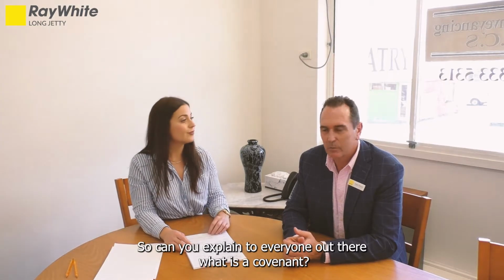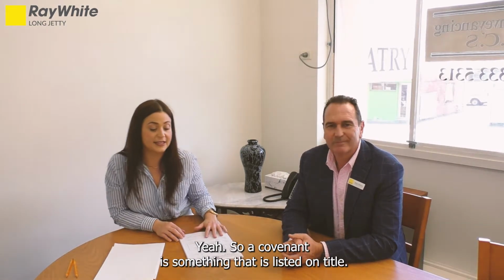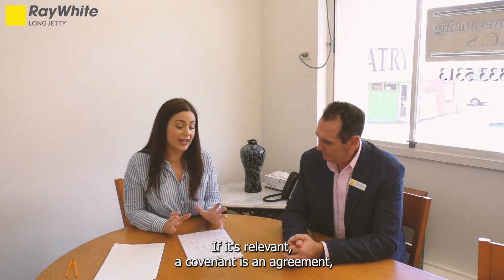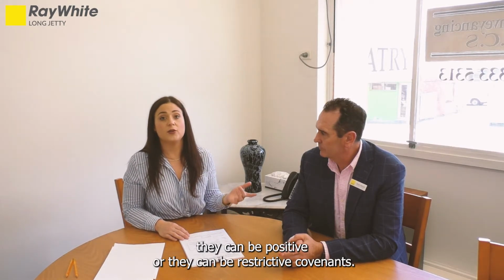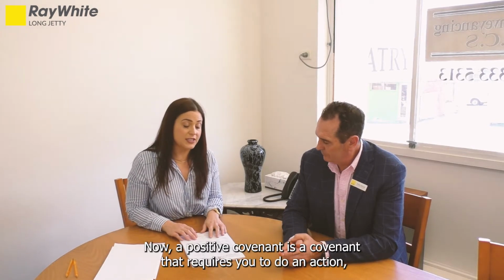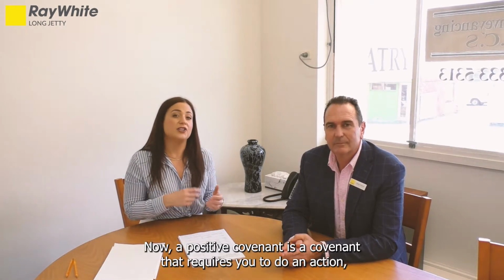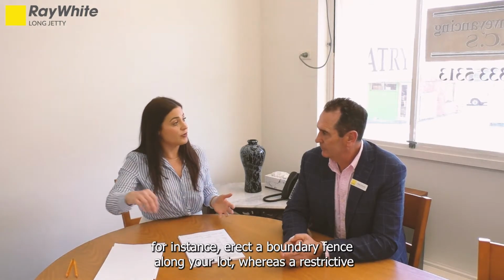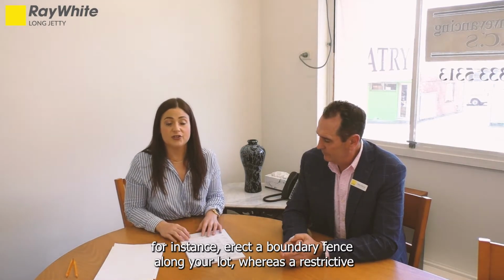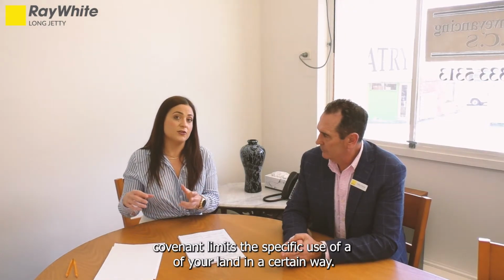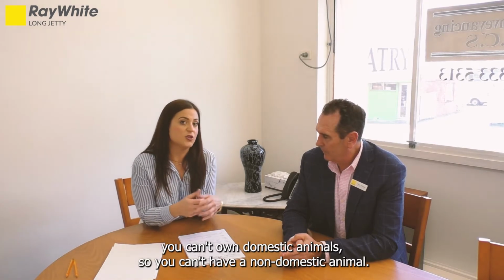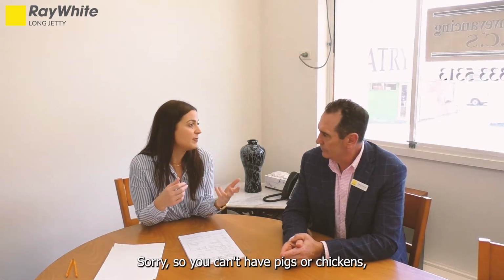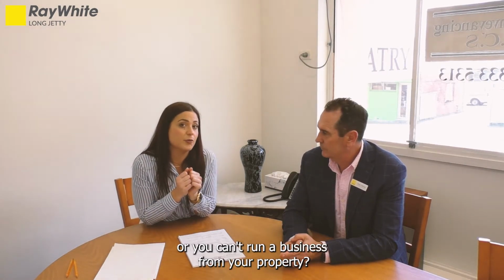So can you explain to everyone out there what is a covenant? Yeah, a covenant is something that is listed on title if it's relevant. A covenant is an agreement, a rule, a promise, and an obligation. There can be positive or restrictive covenants. A positive covenant requires you to do an action, for instance, erect a boundary fence along your lot, whereas a restrictive covenant limits the specific use of your land in a certain way. This may be that you can't own non-domestic animals, so you can't have pigs or chickens, or you can't run a business from your property.